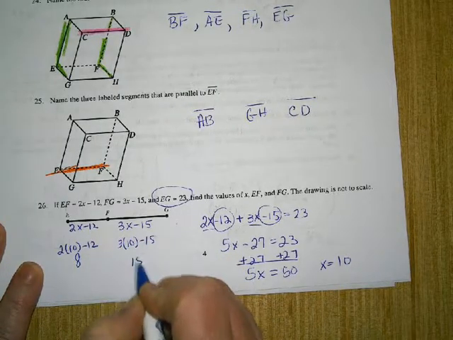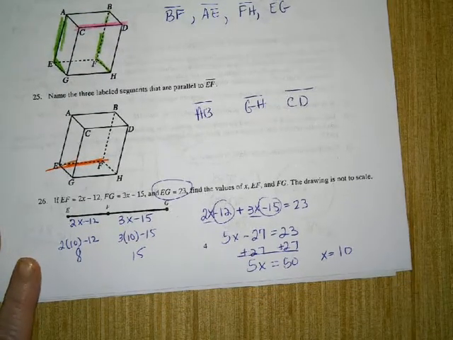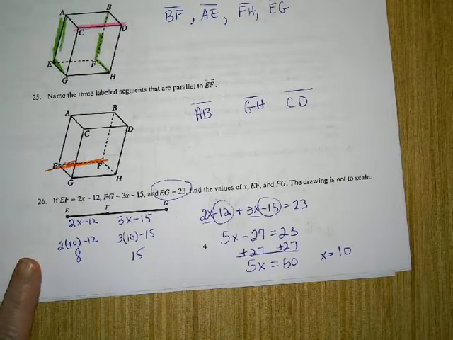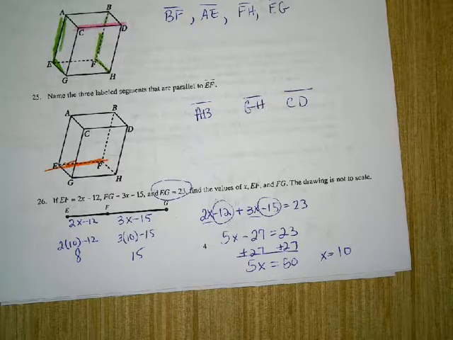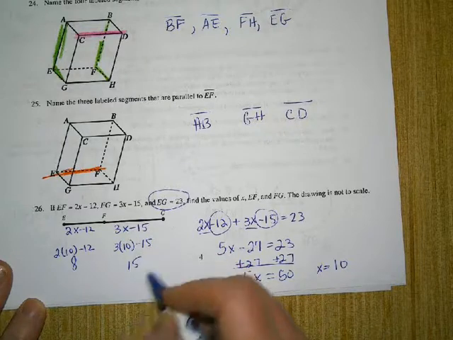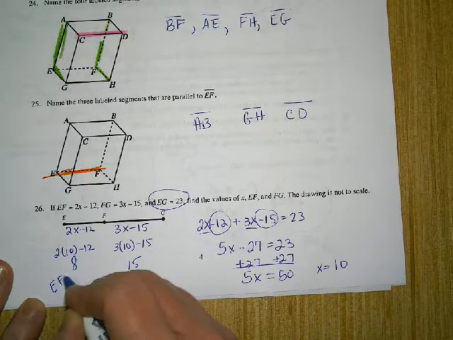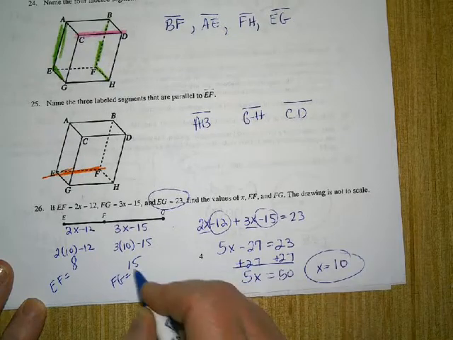This segment is 15. Any questions on how to do that problem? FG is 15. EF is 8, x is 10.